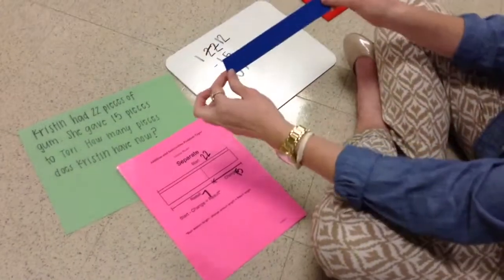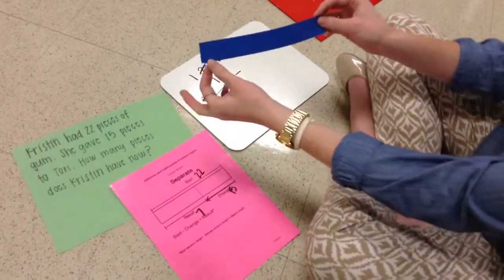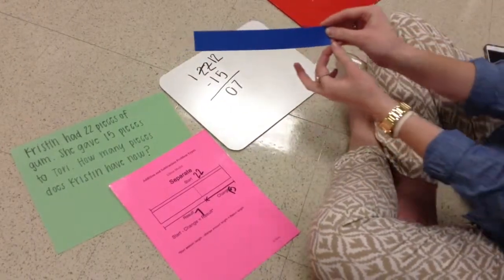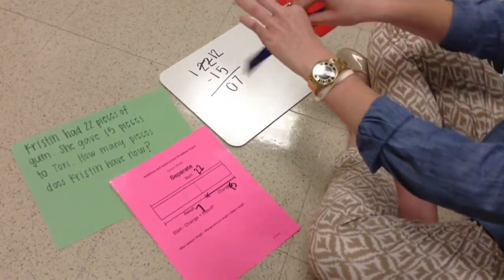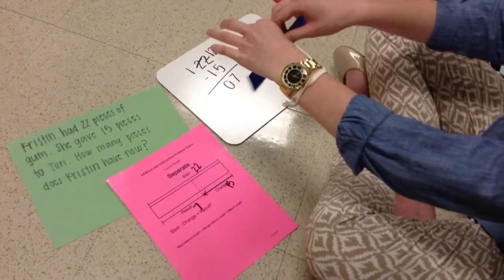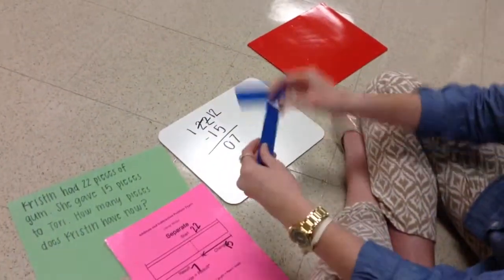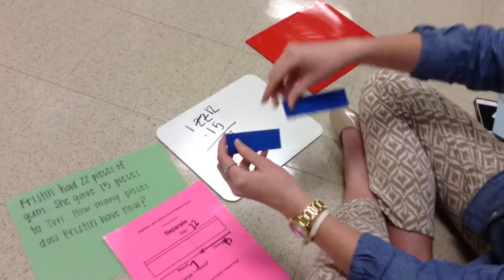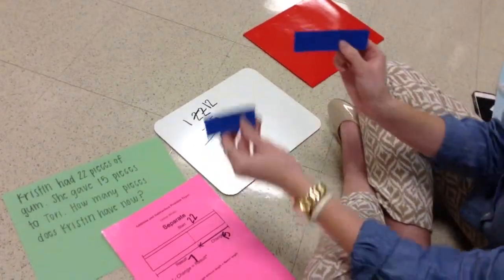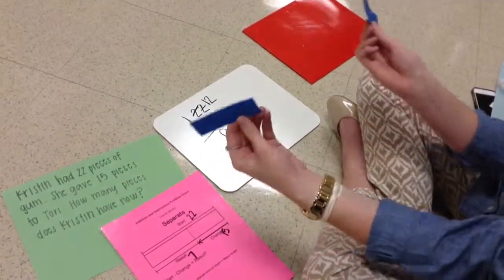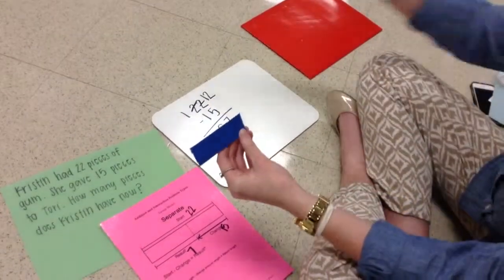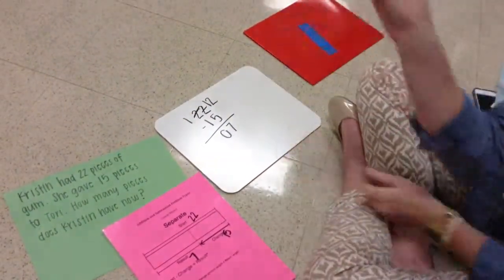Okay, so if I'm looking at my strip, she started off with 22 pieces, so that's our whole, but she gave 15 of those to Tori, so this is my 15. And she has 7 left. Because remember, I can't make this my 7 and this my 15 because 15 is bigger than 7. So she gave her 15 pieces to Tori, and she has 7 left.